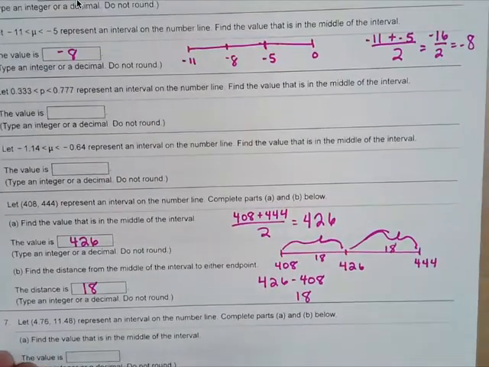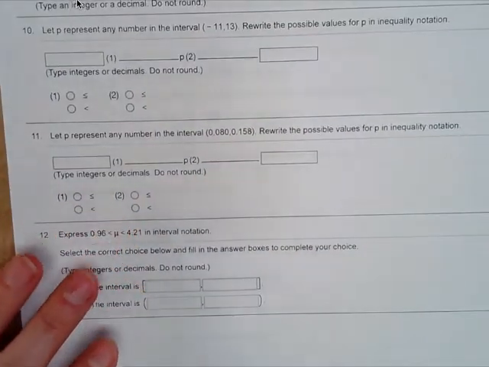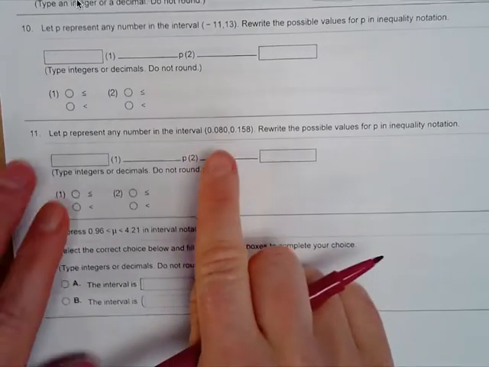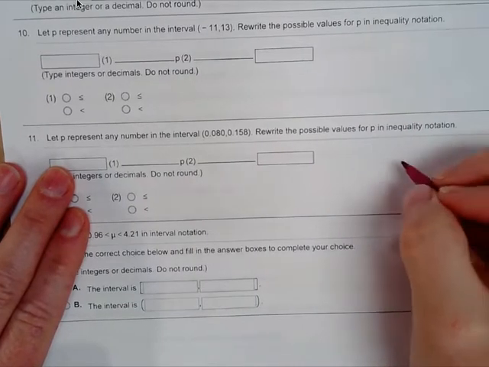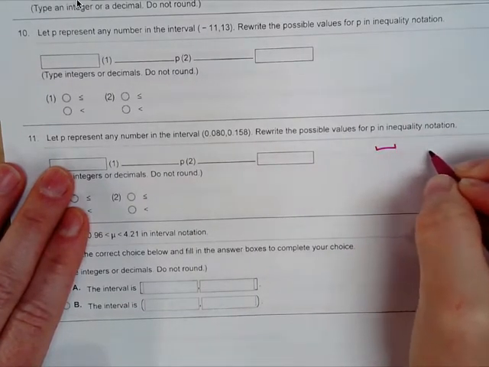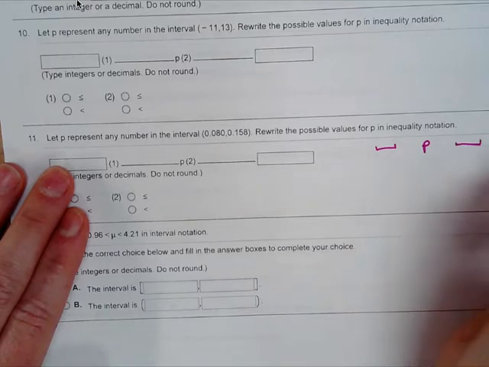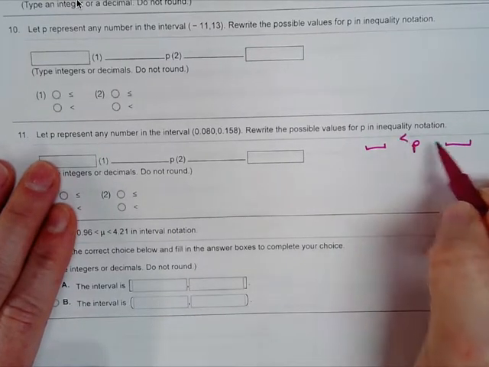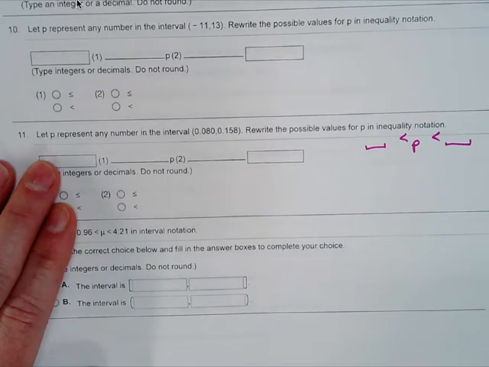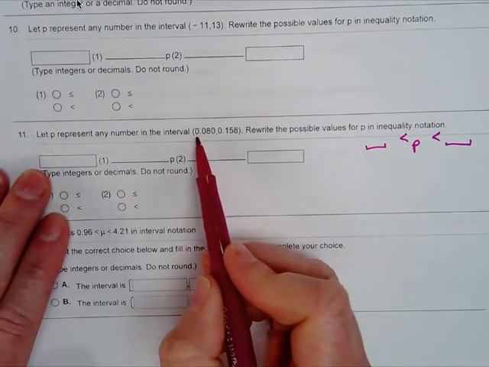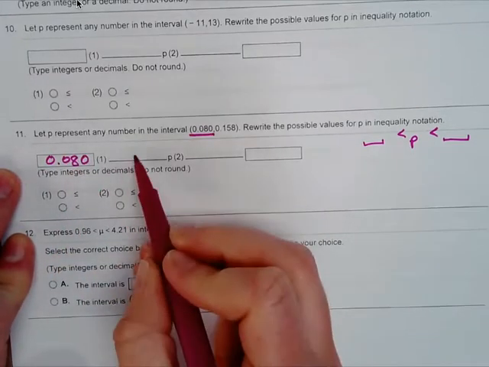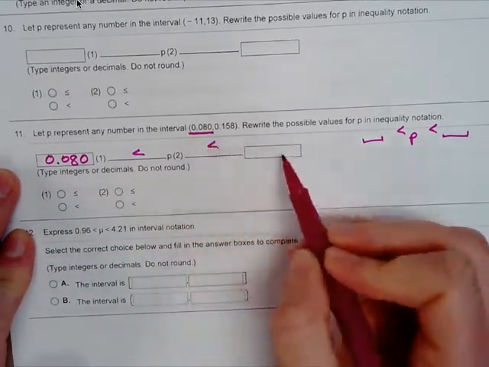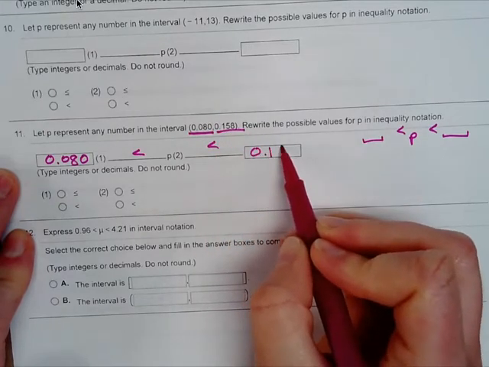Let's look at another question, number 10. Let P represent any number on the interval. So look at that interval. Rewrite the possible values in inequality notation. So inequality notation would be some number, less than P, less than some number. When we're going from least to greatest, we're going to use our less than symbol. So this is our first number. So it's 0.080 is less than P is less than our upper number.